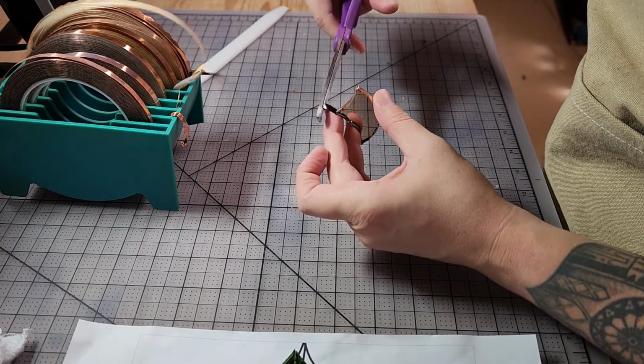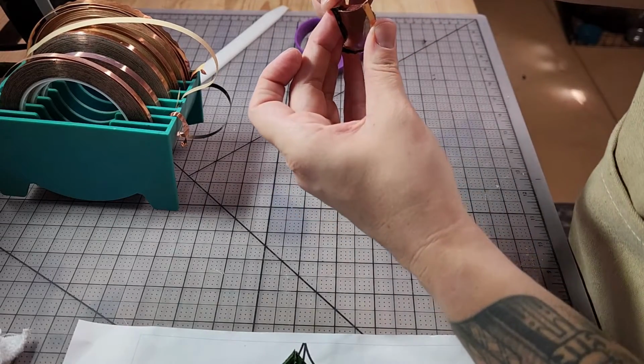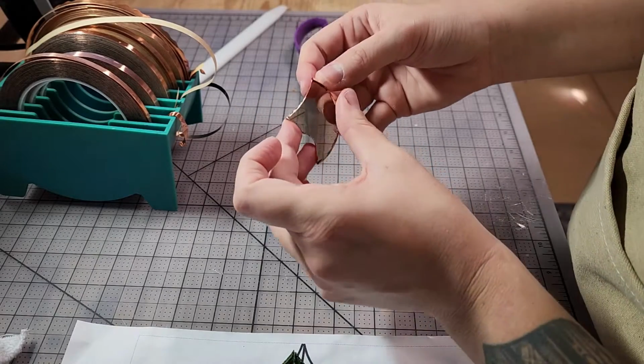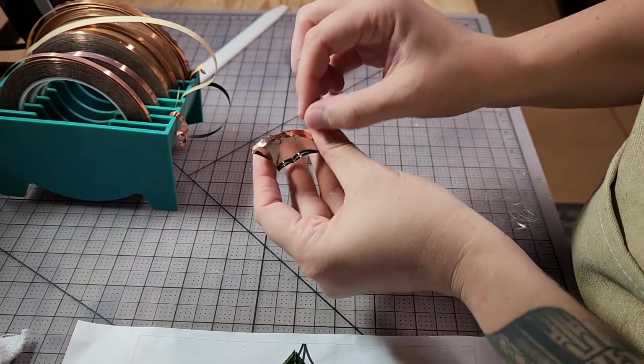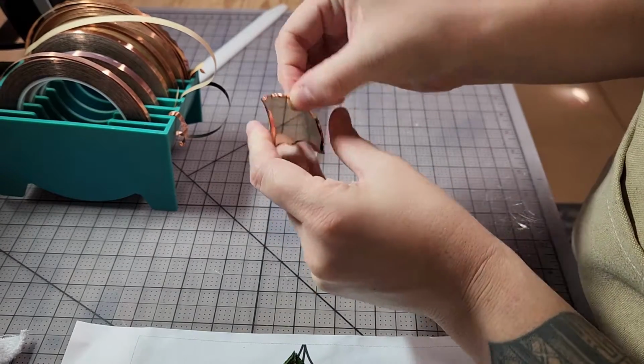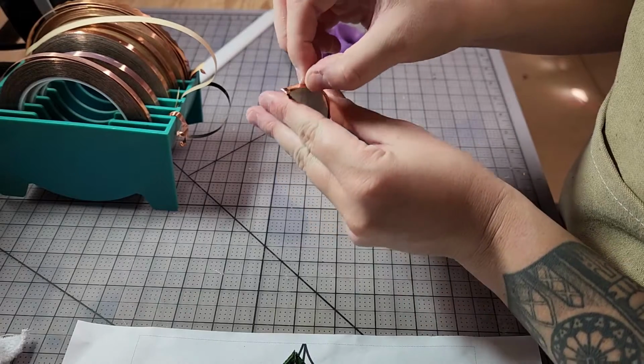I cut my foil to where there's maybe a centimeter, half a centimeter of overhang to where I started the foil. I like to start crimping on either the largest or flattest part of the glass, and I really like to make sure I tuck in those corners so there's a lot of overlap.